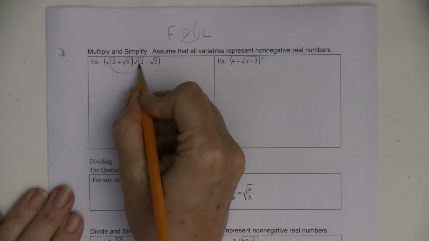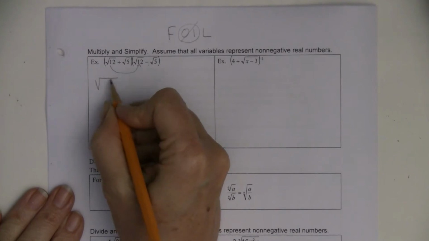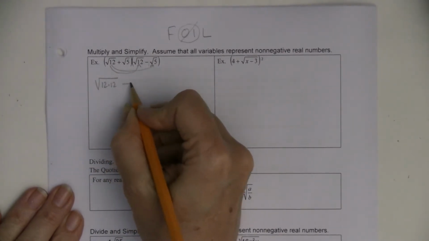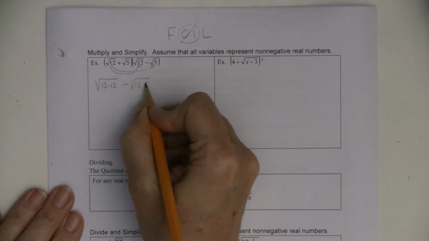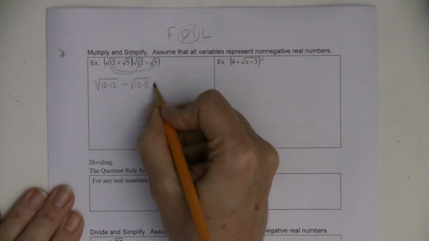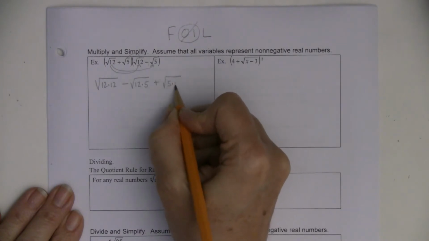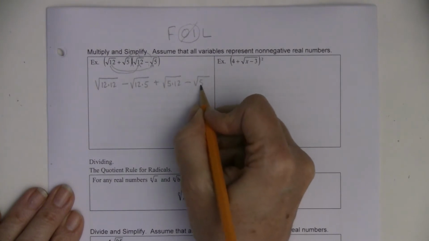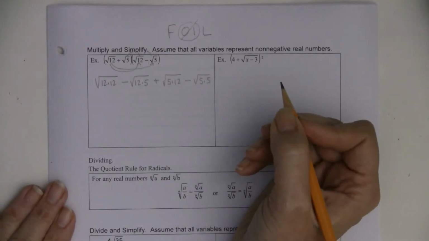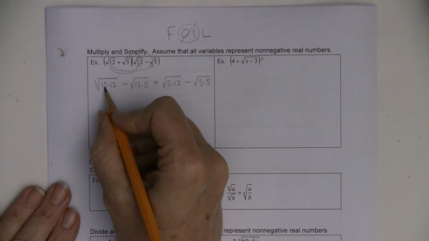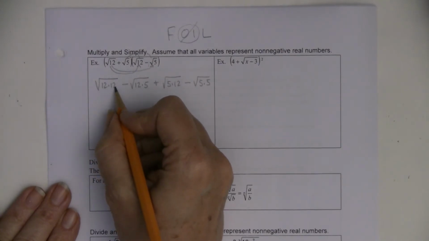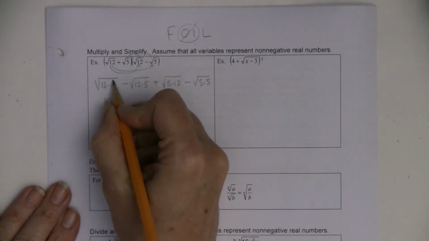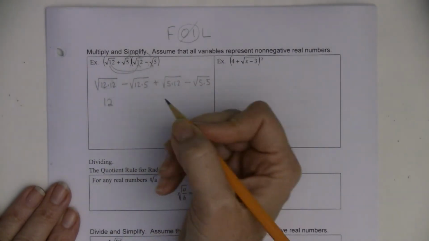So this would be the square root of 12 times the square root of 12. So that's the square root of 12 times 12. This is minus the square root of 12 times 5. And in here is plus the square root of 5 times 12. And last but not least, minus the square root of 5 times 5. And then 12 times 12 is 144, and the square root of 144 is 12. Well, for every 2 that are the same, 1 comes out, so I could have done that.